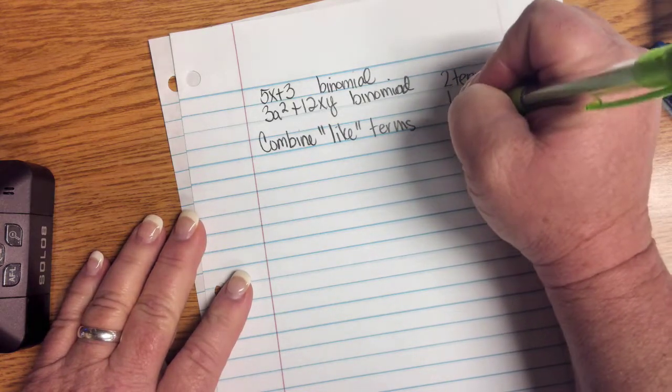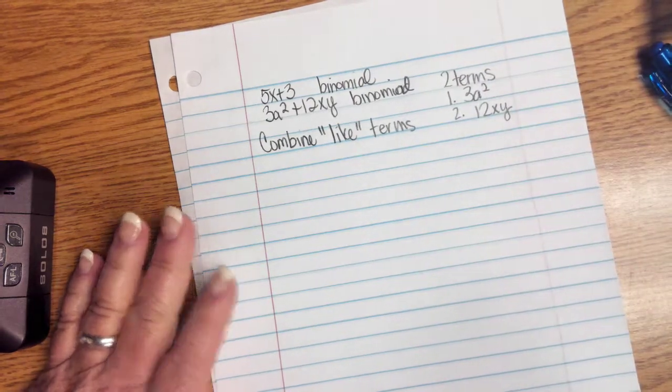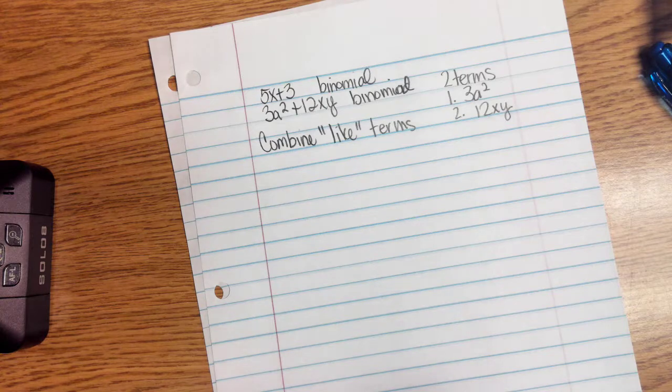The other term is 12xy, okay? So you can only combine 12xy with something else that has an xy attached to it. You can't combine it with just something that has an x, or just something that has a y, when you're adding or subtracting. You can only combine quote-unquote like terms, all right?